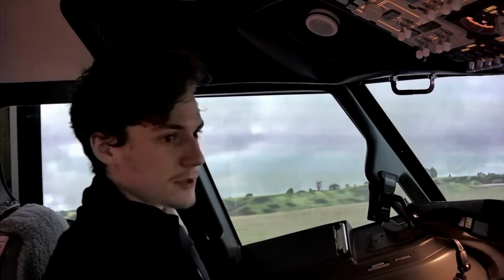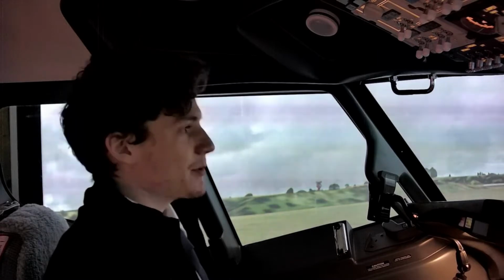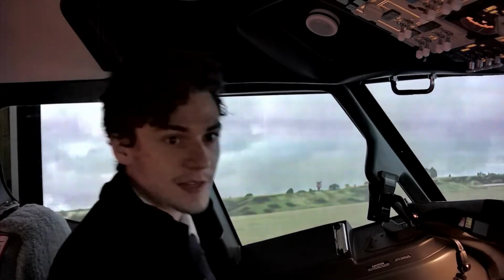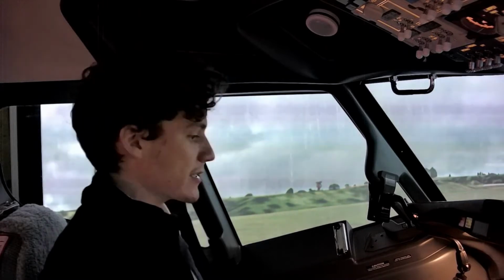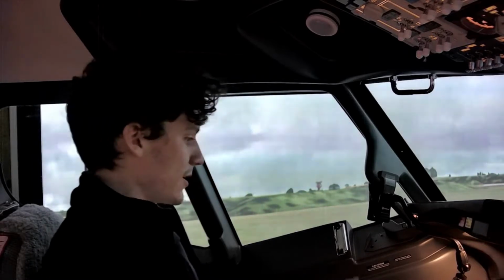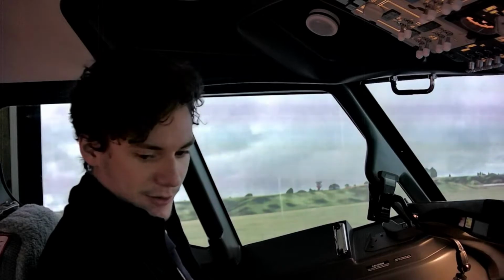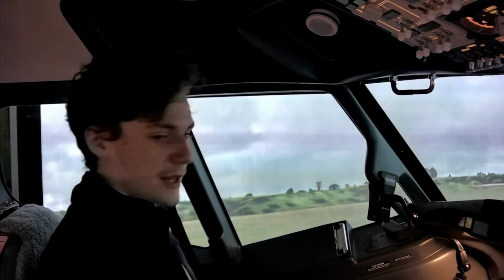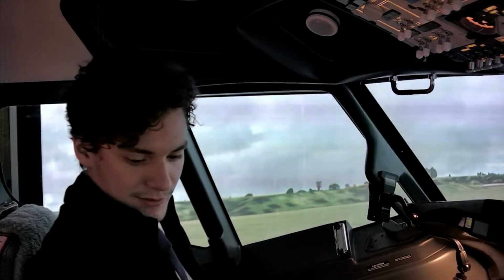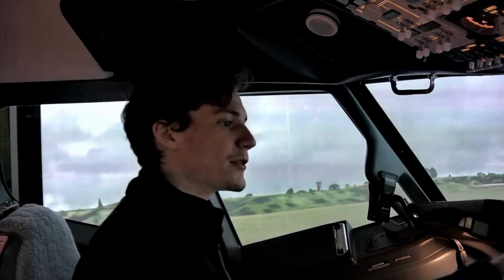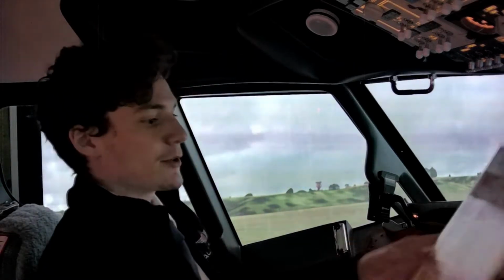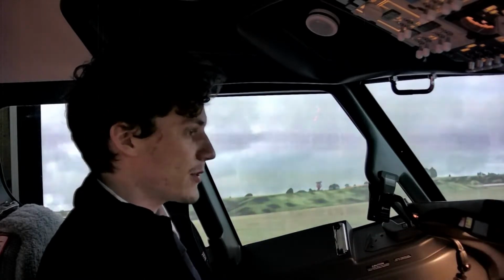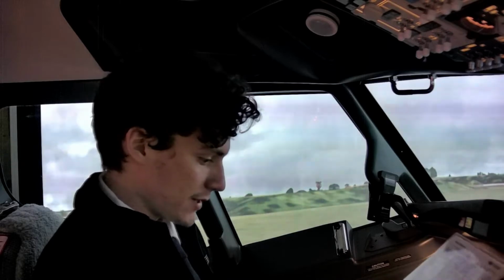It's a little cloudy and a little rainy, but we should be able to break through the clouds around 4,000 feet. Then as we come back into landing, we'll be using and demonstrating our ILS systems to make a cloudy landing a bit easier. So we'll run through our before takeoff checklist, make sure we're all set for departure, and then carry on with our flight.